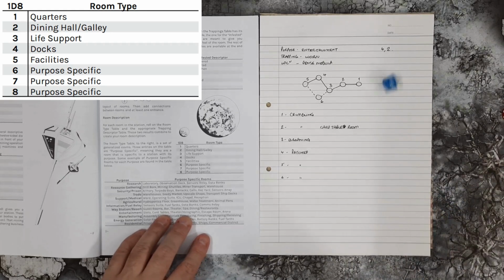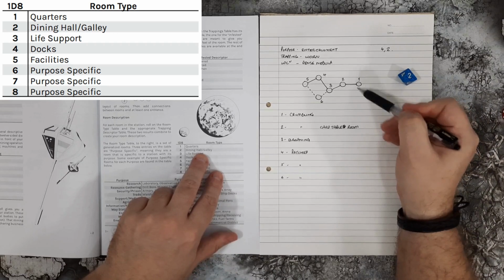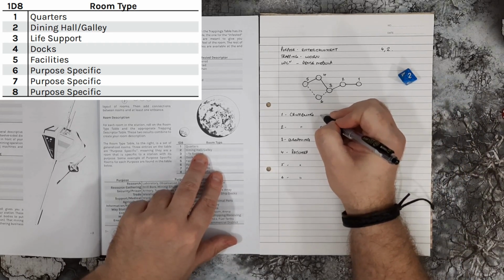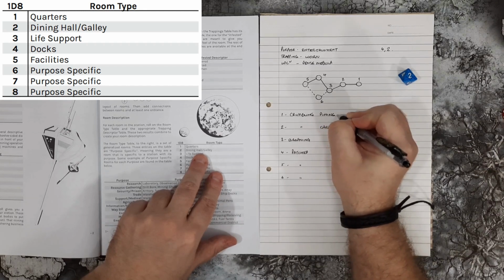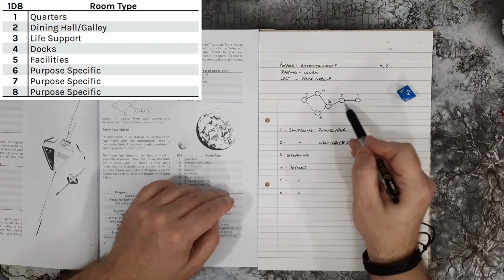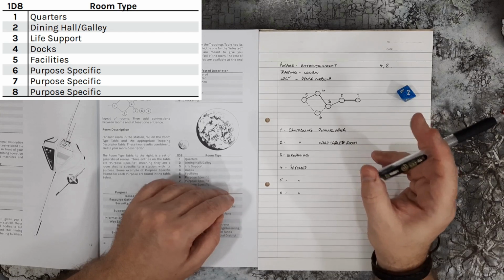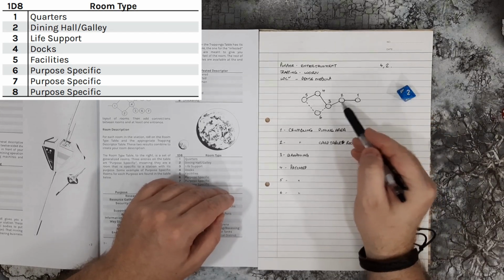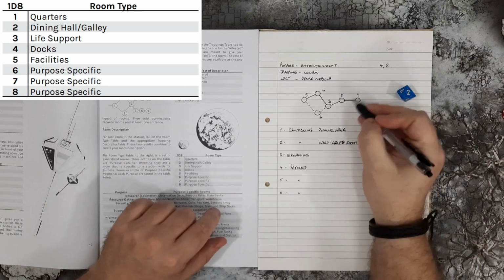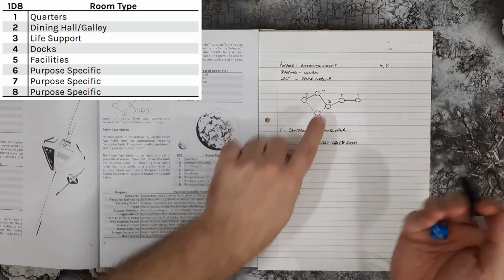Right, next we have a 2, dining hall or galley. That could be okay for the first room, I think. So a crumbling dining area. This would probably be the front of the establishment. Maybe the gambling area is possibly illegal. But the front has a large dining area, which is like the legal front of the establishment. Okay, good.